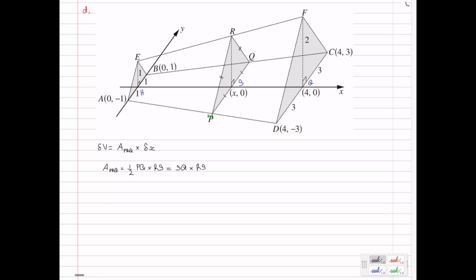So now what I need to do is find expressions for SQ and RS in terms of x, so that I have an expression for the area, and then an expression for the volume in terms of x. All right, so let's go ahead and do that. To do that, we're going to need to consider some similar triangles. So firstly, now I'm going to go over it in green, we're going to look at this shape here. Let's have a look at this one.